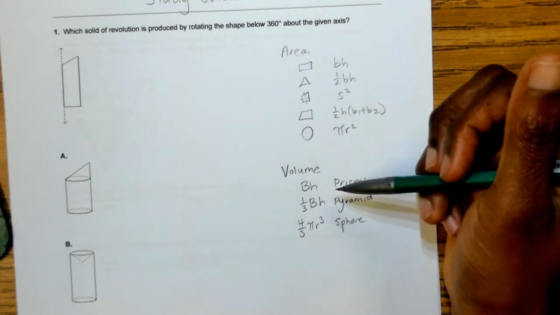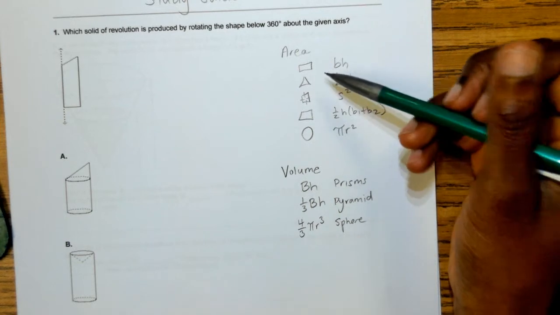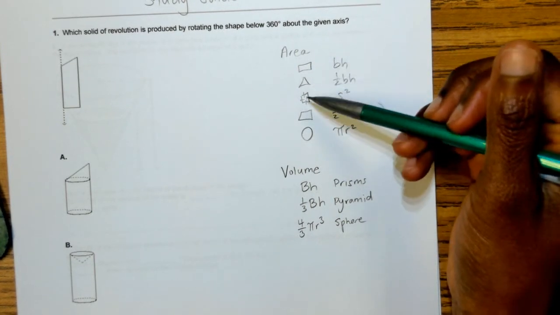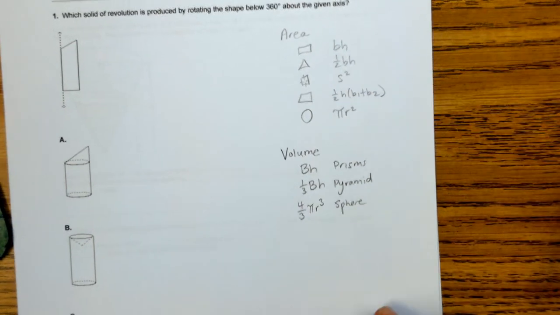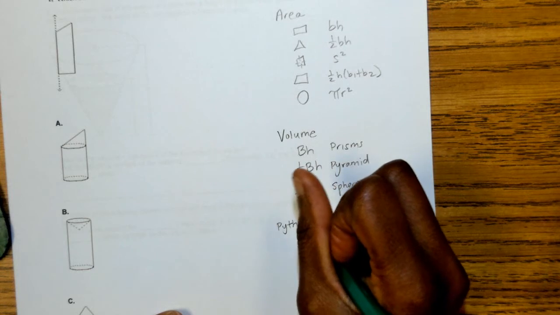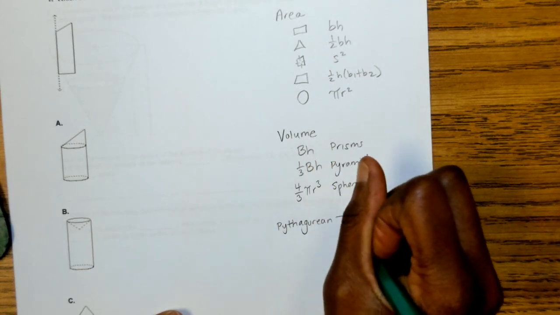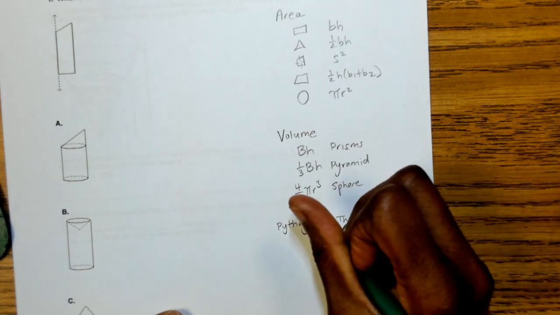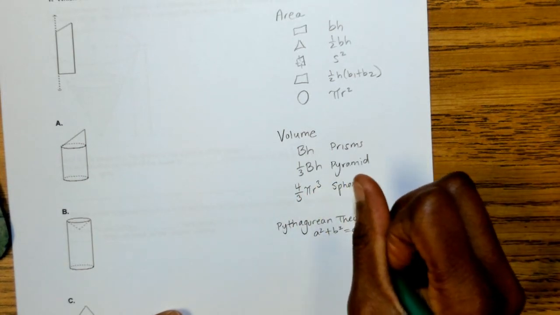The reason the surface area is not included is because you can use area to find any surface. So if there's multiple surfaces, you just do the multiple areas added together. And then normally we're going to use the Pythagorean theorem to find a missing side. So if we don't know a side, we're going to solve that using the Pythagorean theorem. So you do need to know the Pythagorean theorem and when to use that.